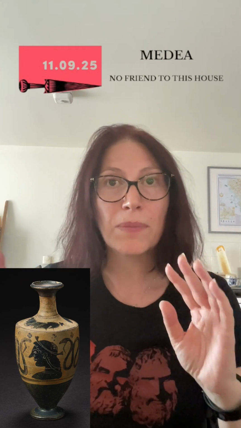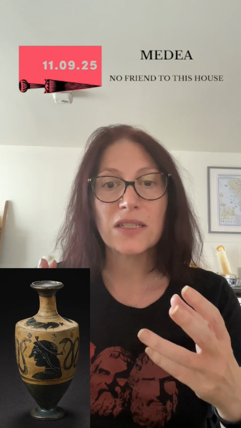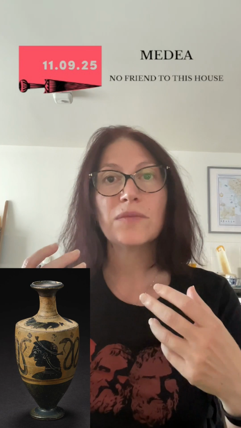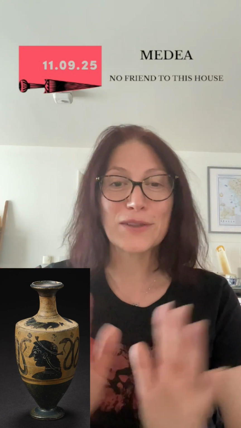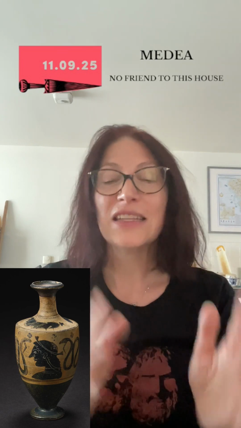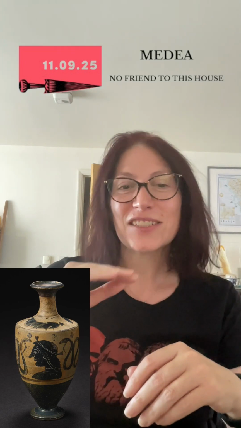So this is a black figure vase painting. The background is sort of terracotta colour, orange colour, and the figures painted on it are black. And this shows Medea in profile. We know it's her. These sort of things are always a bit of a risk, who could it be? It's definitely her. I'll tell you how we know. It's got her name on it. So her name is scratched just in front of her face.